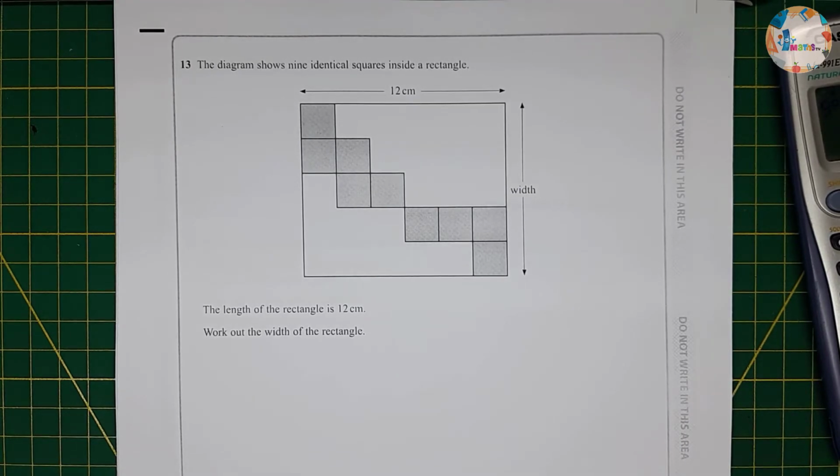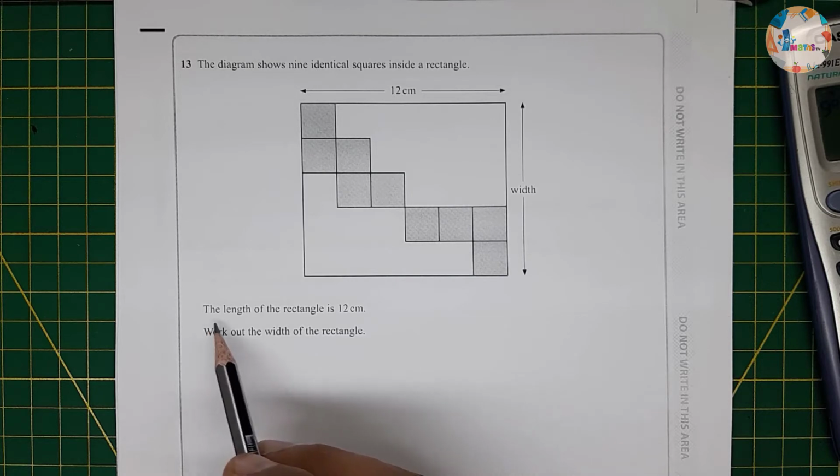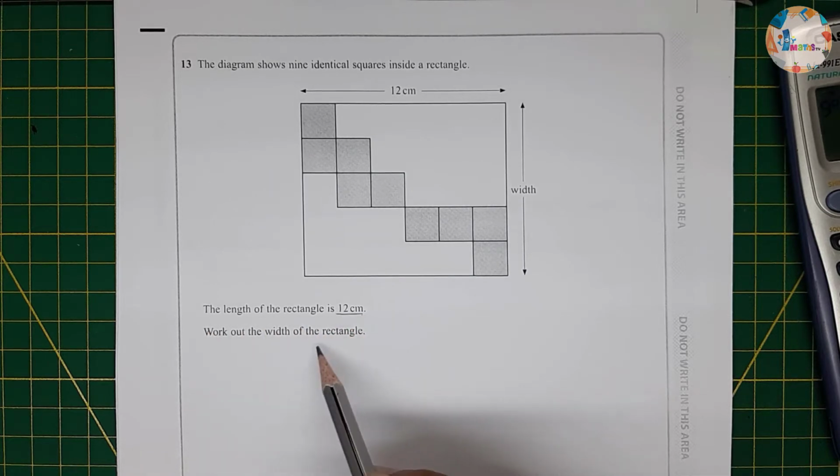Question number 13. Question number 13 is saying the diagram shows 9 identical squares inside a rectangle, and the length of the rectangle is 12.